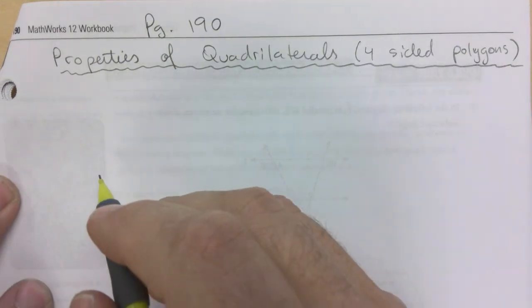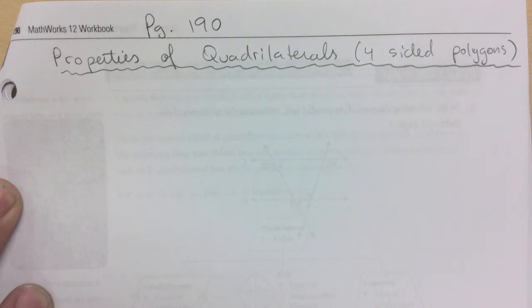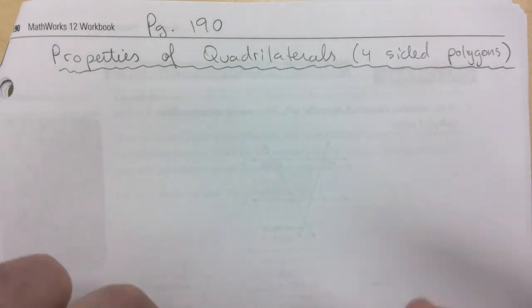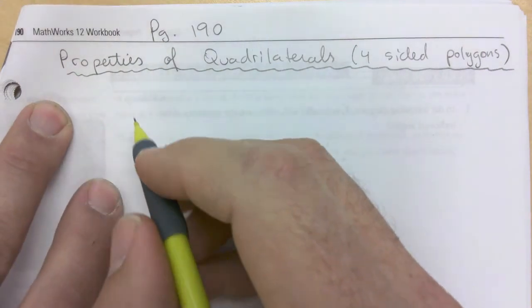Okay. Properties of quads. I call them quads, quadrilaterals, 4-sided polygons. If you think of quadrilaterals, think of your regular square, rectangle, all of those shapes. They all have 4 sides. So I kind of bunched them up, but this is true for all of these, okay?